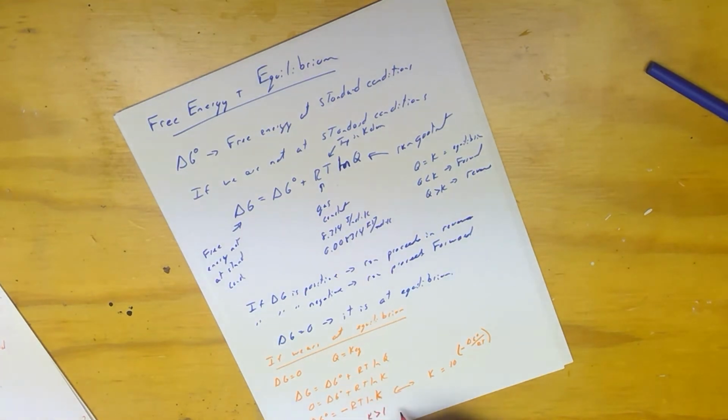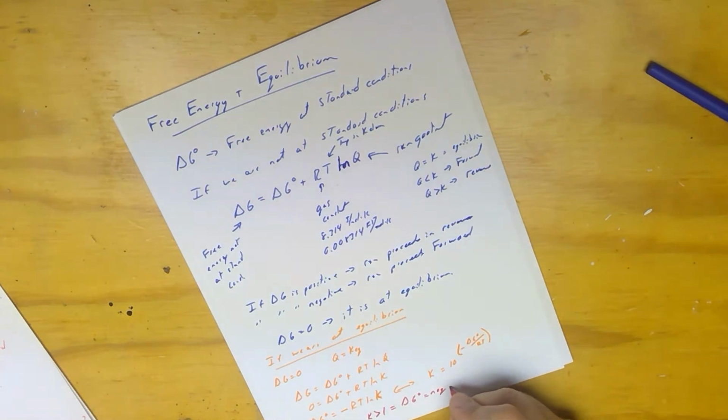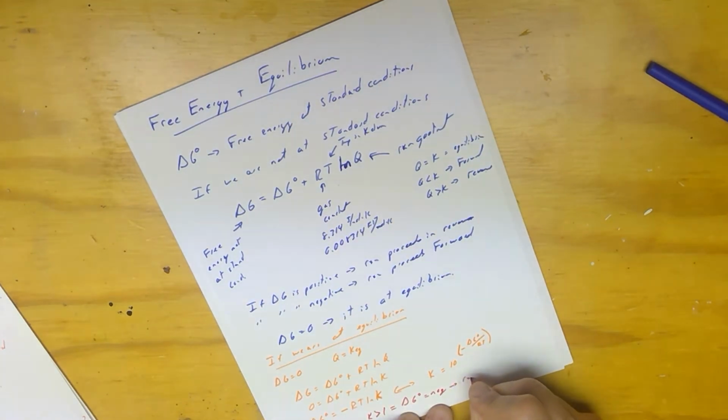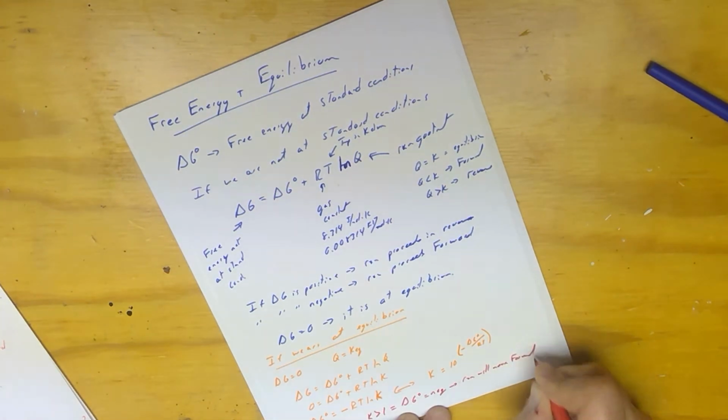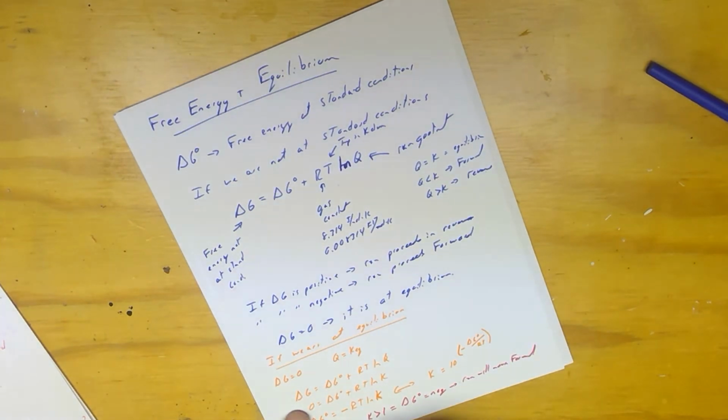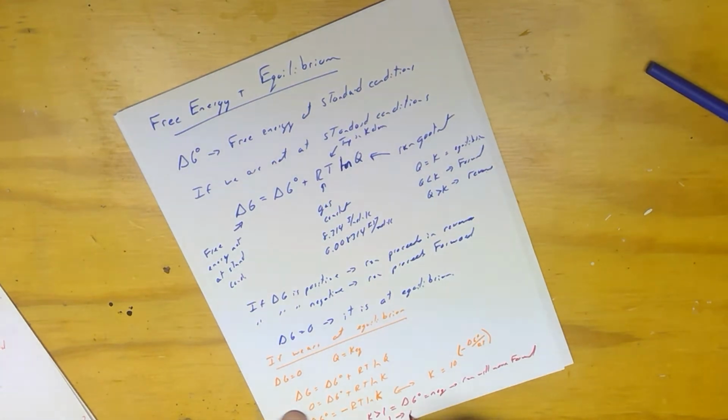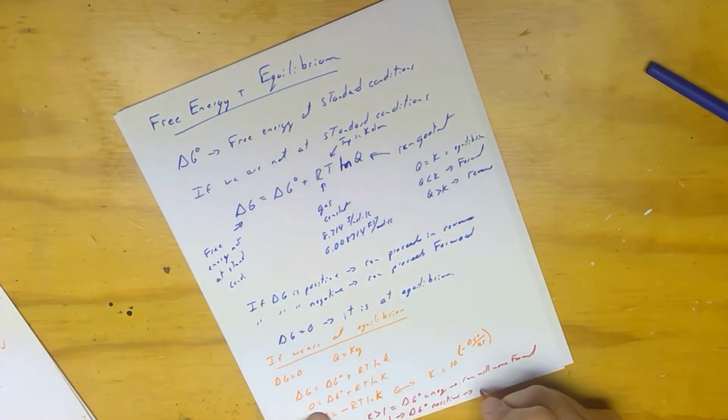Okay, well, if it's greater than 1, delta G is going to be negative, which means the reaction will move forward. If K is less than 1, if our equilibrium constant is less than 1, that makes our delta G positive, which means the reaction will move in reverse.